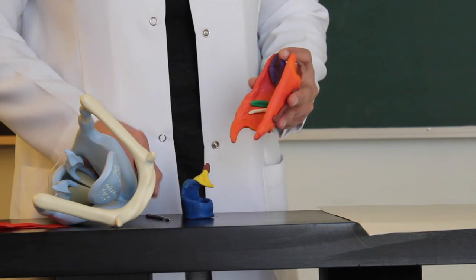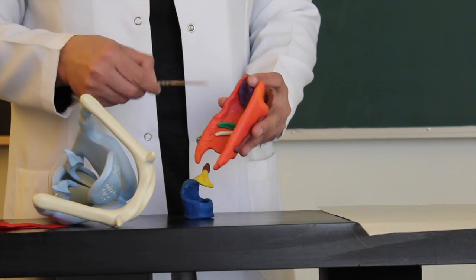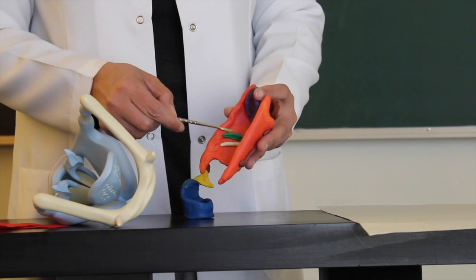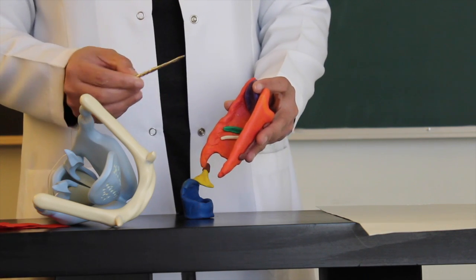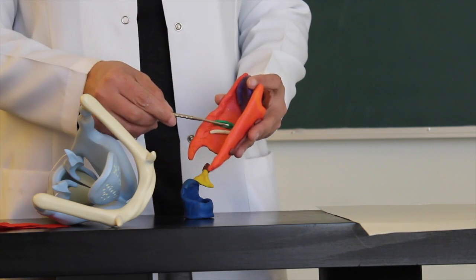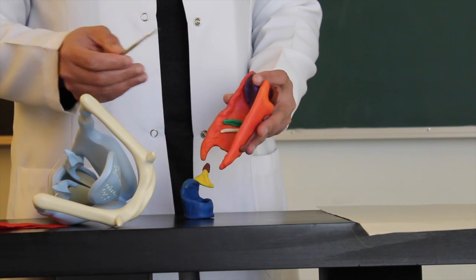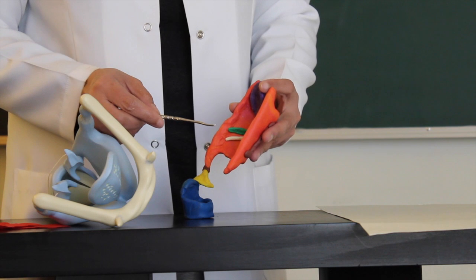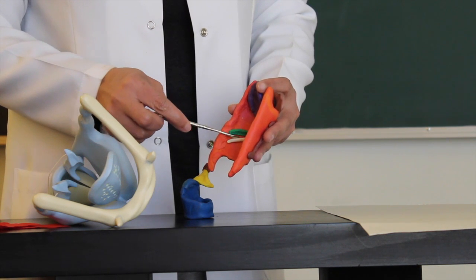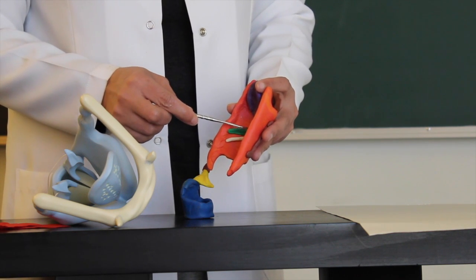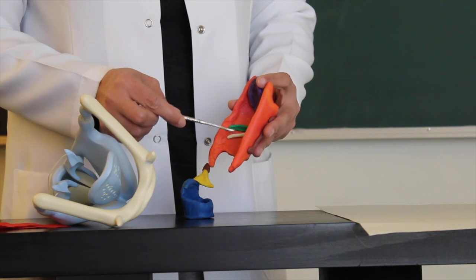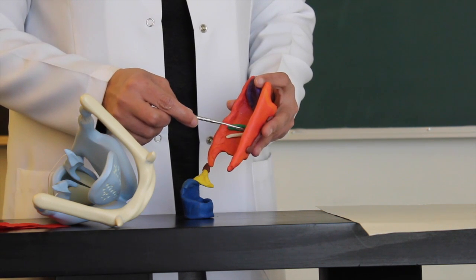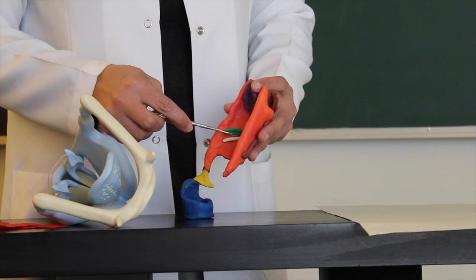When we are discussing the vocal folds and the vestibular fold, let me give you the idea of a term we use all the time, the ventricles of the larynx. This space between the vestibular fold and the vocal folds is known as the ventricle of the larynx.